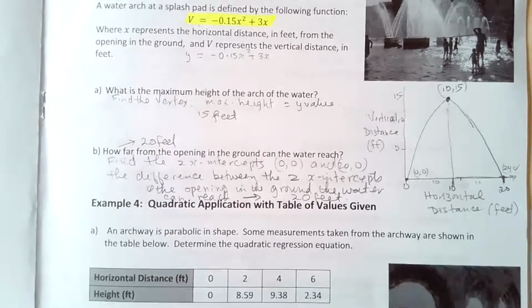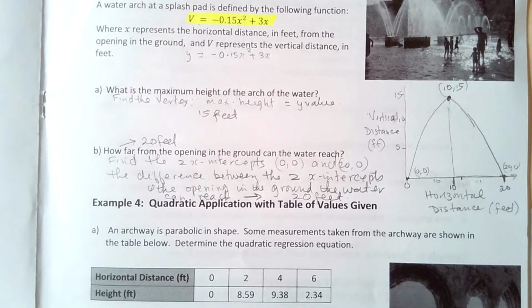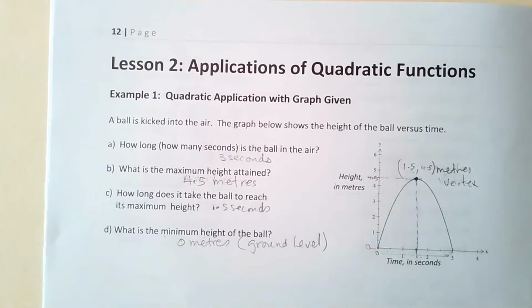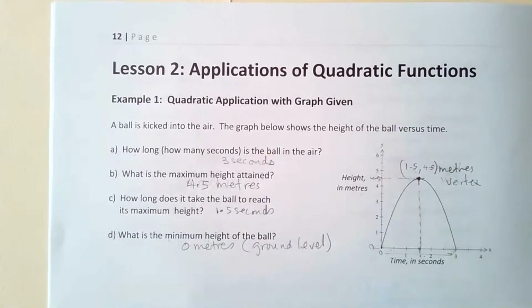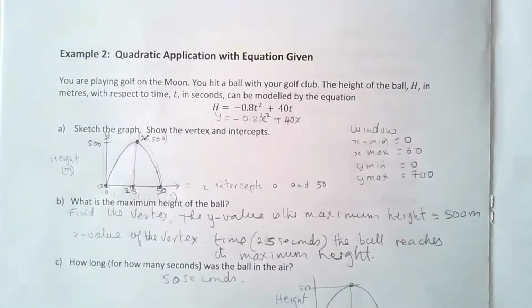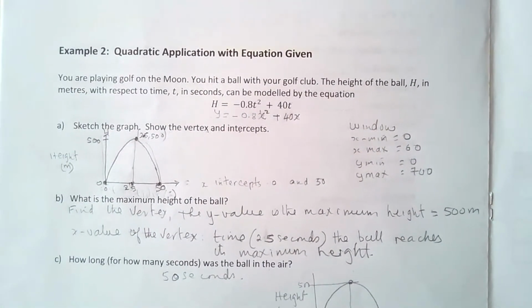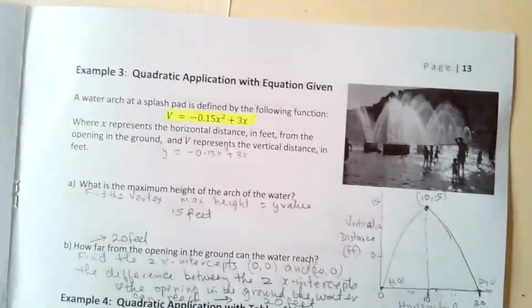So these are three examples we looked at today. The first example was applying when we were given the graph, and the other two examples when you're given the equations. Okay.